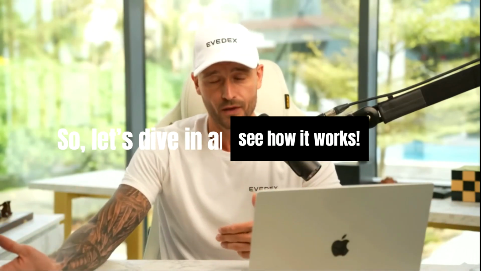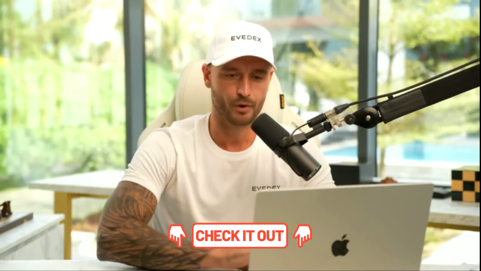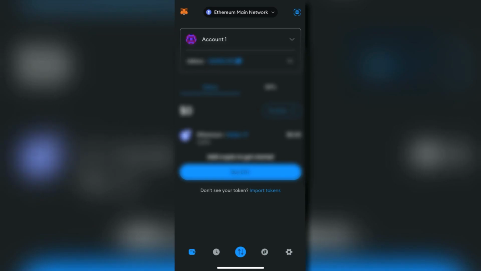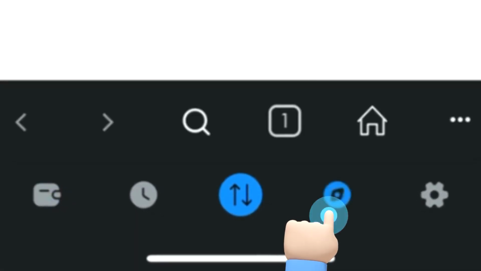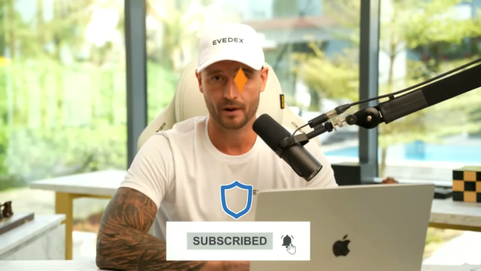First, head over to the FlashBot website. You can find the link in the description and in the pinned comment below. On the homepage, you'll find all the information you need about how the bot works and its features. Before we begin, make sure you have MetaMask installed in your browser. If you're using a phone, make sure to access the bot through your wallet's browser. Currently, the bot supports MetaMask and Trust Wallet.